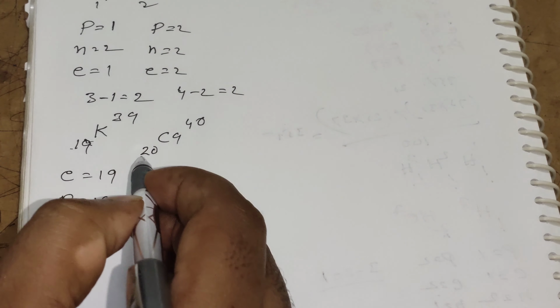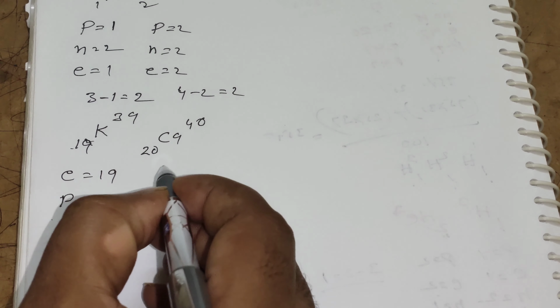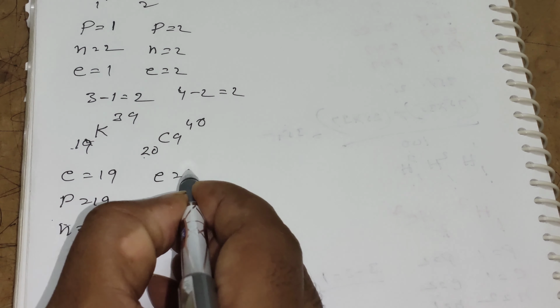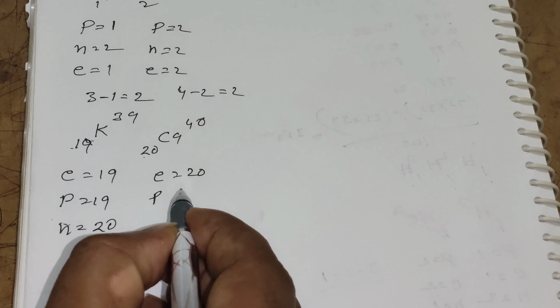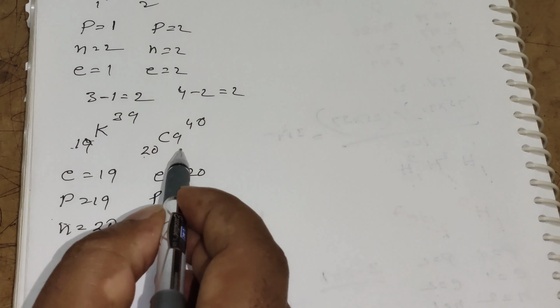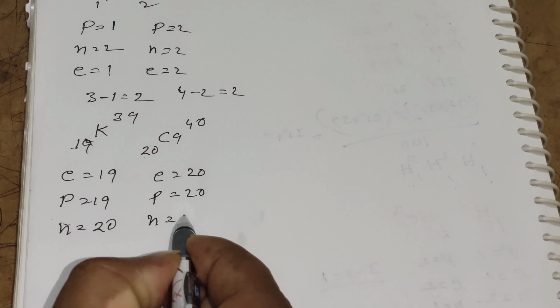From the mass number to atomic number is 20. Whereas in calcium-40, the number of electrons is 20, and the atomic number, which is the number of protons, is 20. The number of neutrons is 40 minus 20, which is 20. So different elements containing the same number of neutrons is an example of isotones.